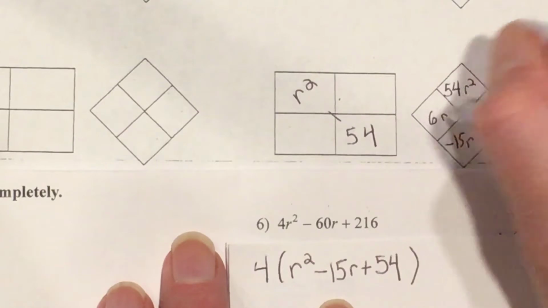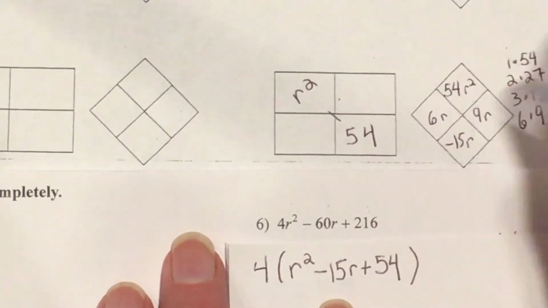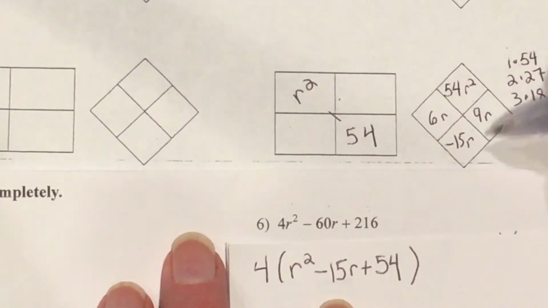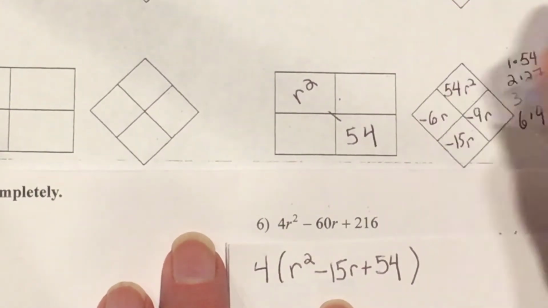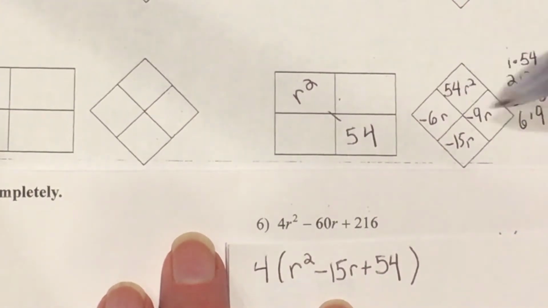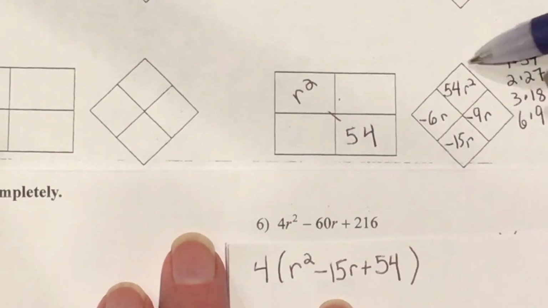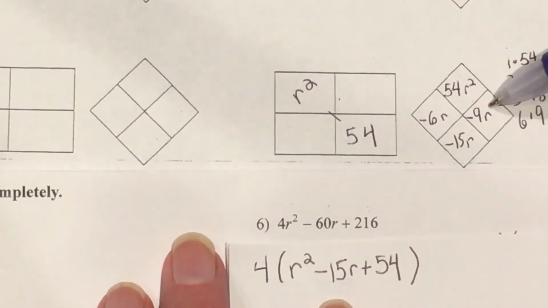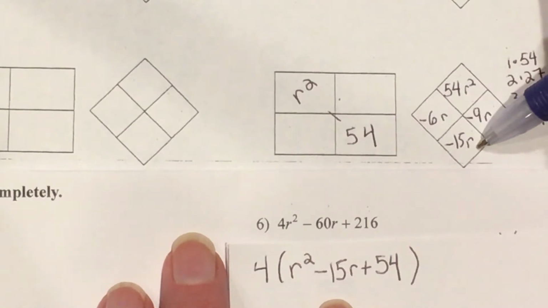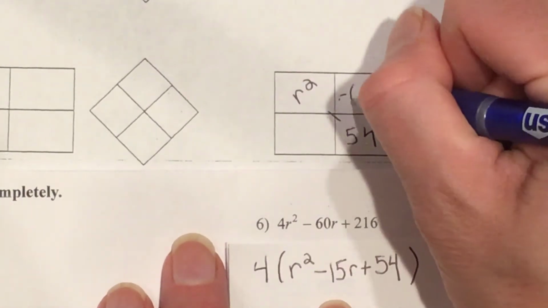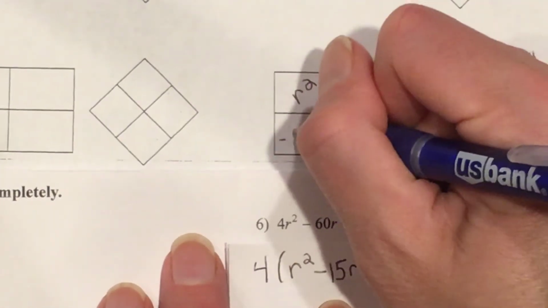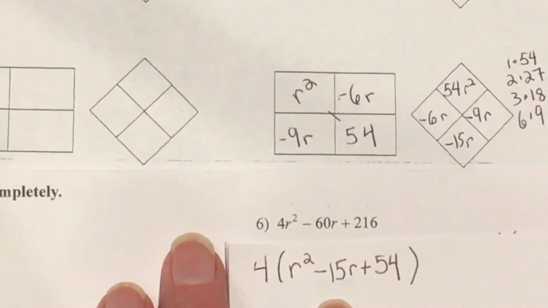We are going to do 6r and 9r. And then because it needs to be negative 15, I'm going to make them both negative. Why does that work? Well, when I multiply a negative times a negative, I get a positive for my product, but when I combine them or get their sum, I get a negative 15r. All right, now those numbers are going to come back over here into the two empty boxes. Doesn't matter which one goes where.